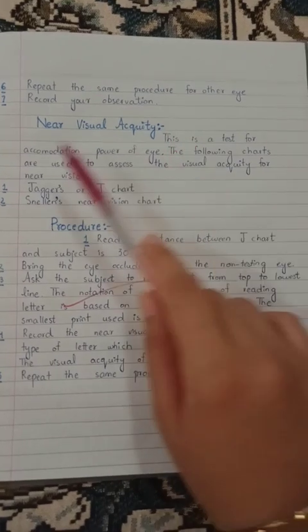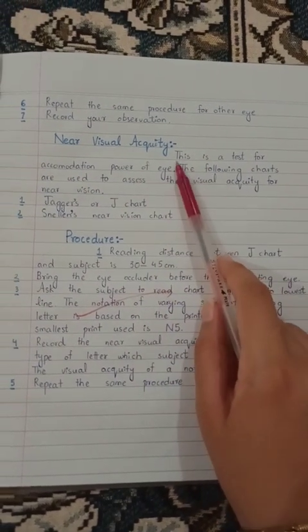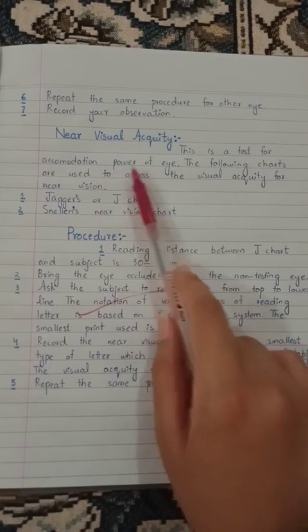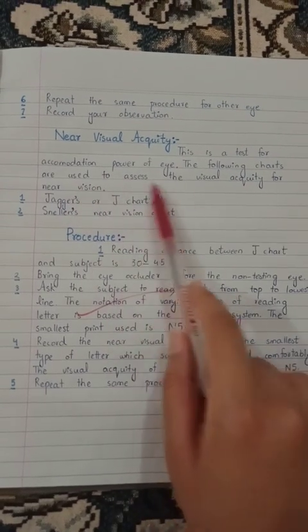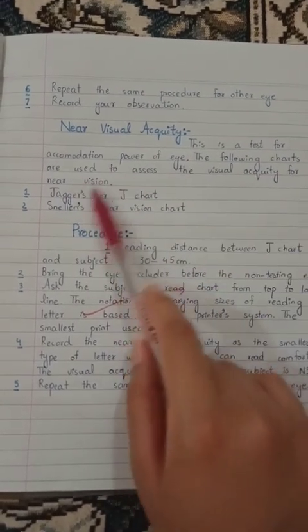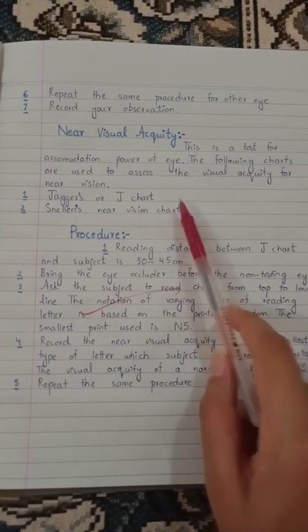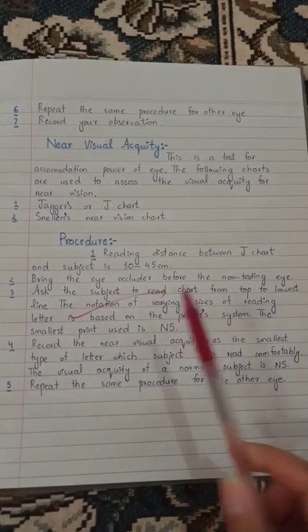Now we will discuss near visual acuity. This is the test for accommodation power of the eye. The following charts are used to assess the visual acuity for near vision: Jaeger's or J chart and Snellen's near vision chart. Now we will discuss its procedure in the next lecture.